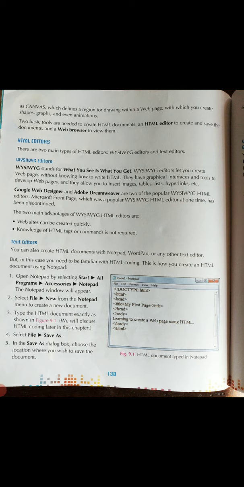So students, I have explained to you today about HTML. Yes or no? Then I have explained what the two main tools are that are needed to create an HTML document, and the types of HTML editors.